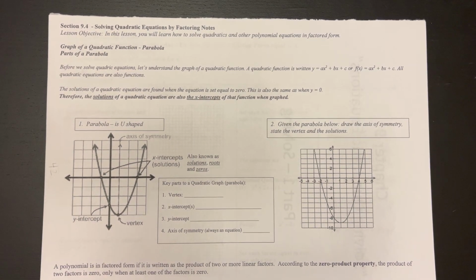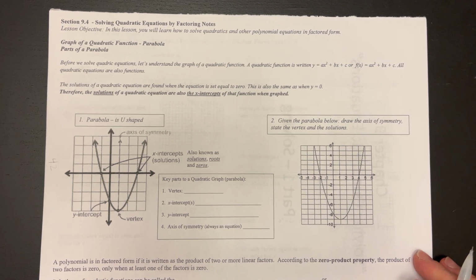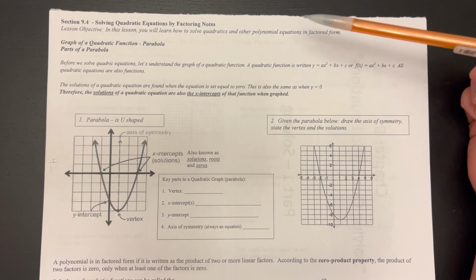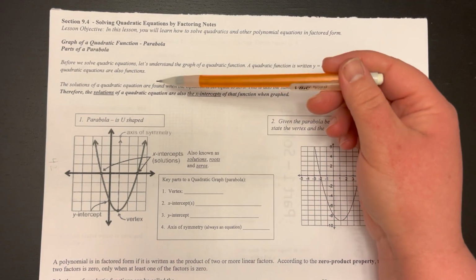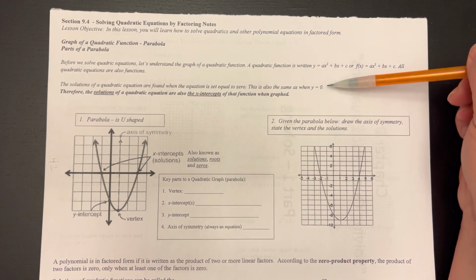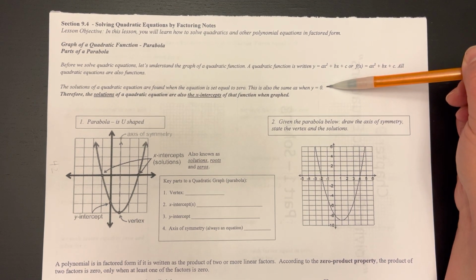Hey guys, in this video we're going to start talking about solving quadratic equations by factoring. Before we dive into how to solve these problems algebraically, let's take a look at what it looks like graphically. So if you look at page 42 in your notebook, it says that the solutions of a quadratic equation are found when the equation is set equal to 0. Note that that's the same thing as y equals 0. Therefore, the solutions of a quadratic equation are also the x-intercepts of that function when graphed.